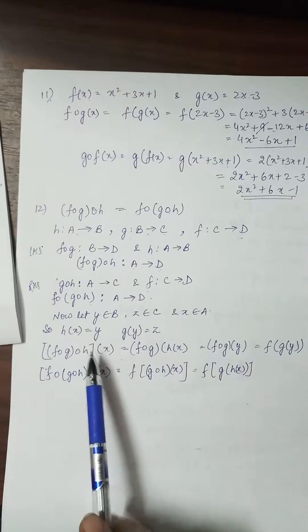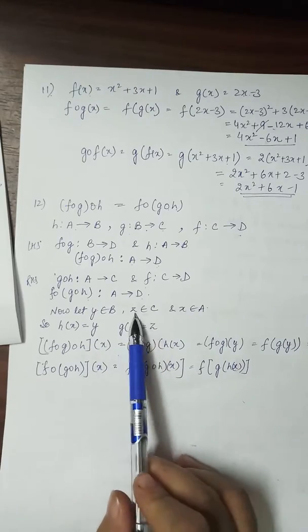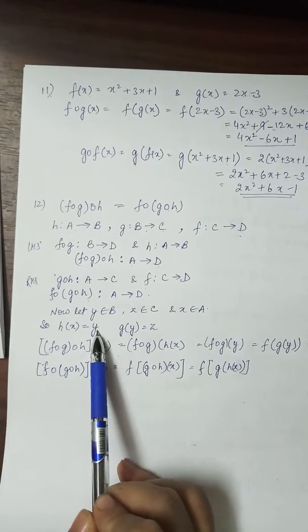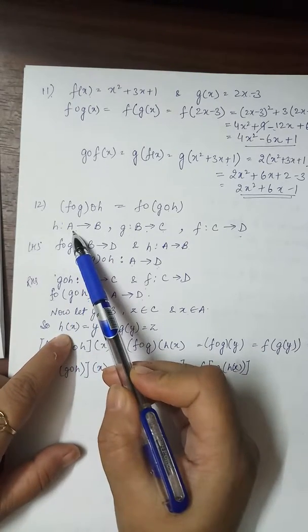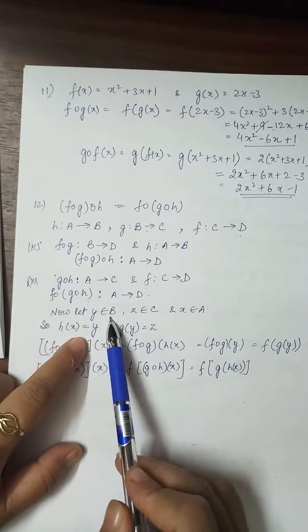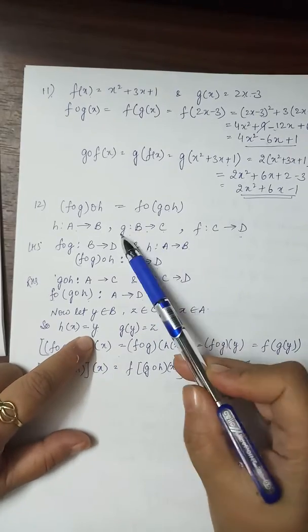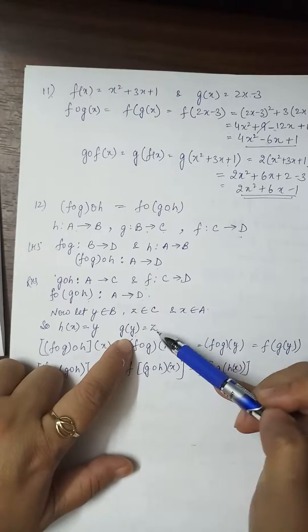Now let us assume that x belongs to A, y belongs to B and z belongs to C, such that h(x) = y, because the element of the domain of h will be from A. So h(x) = y, and its range will be from B, right? Now the domain of g will be from B, so g(y) = z.